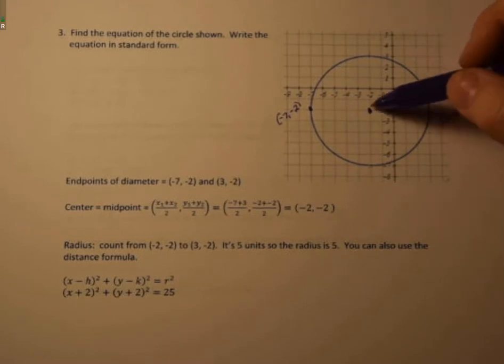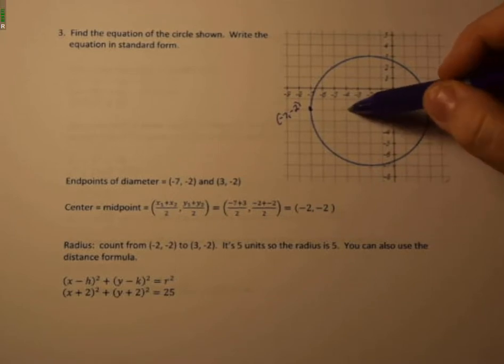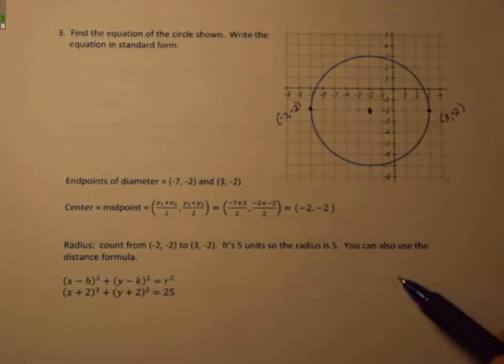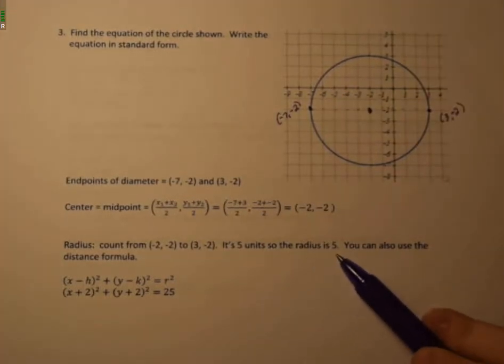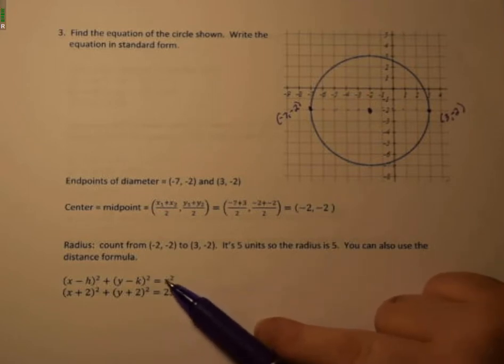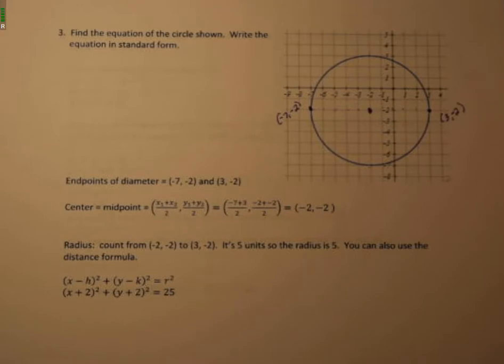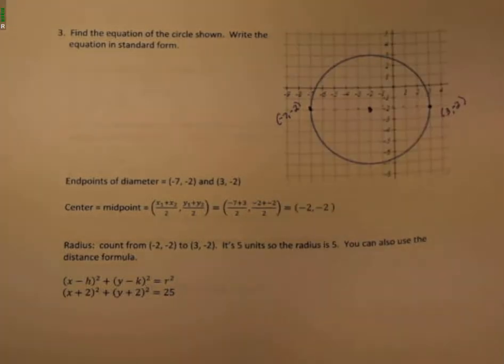So then we could count over 1, 2, 3, 4, 5, or 1, 2, 3, 4, 5. So the radius is 5. Or you could do the distance formula, which is the Pythagorean theorem, and you would get 5. And so 5 squared is 25. So this would be the equation of the circle.